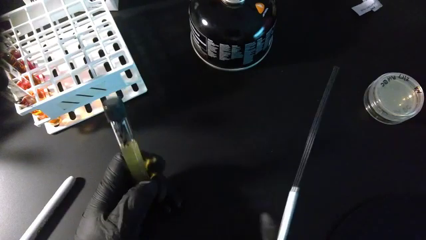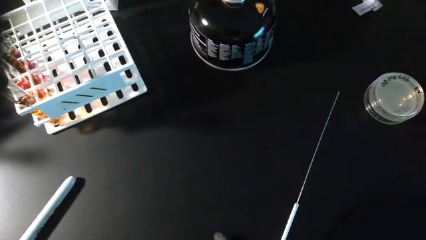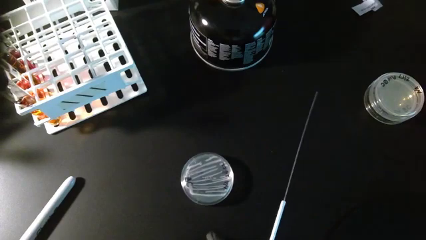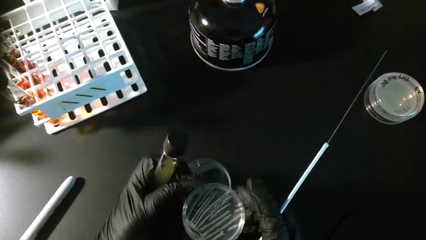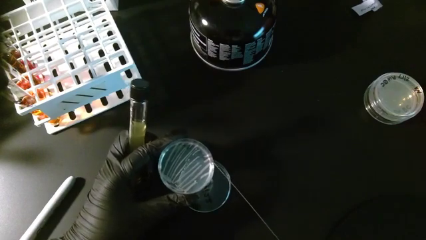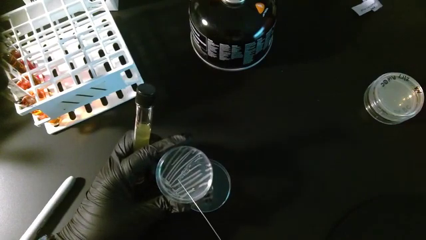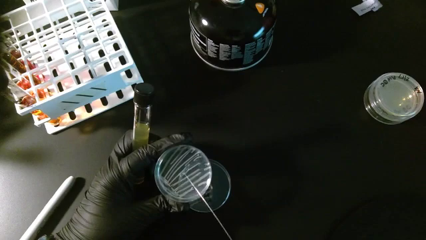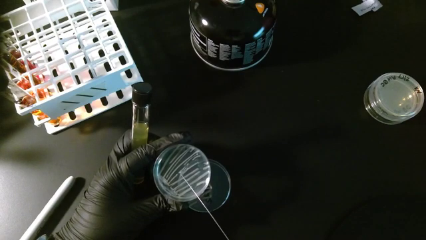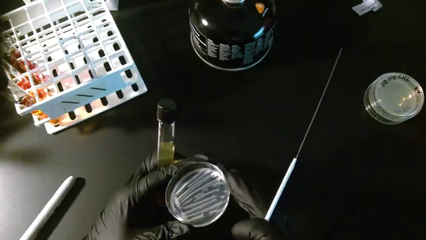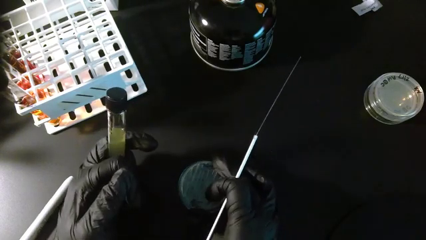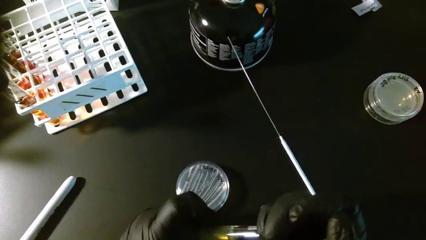I've already sterilized this, so I'm going to get my sample. I don't need much, so I'm going to take my needle, just going to rub up on the bacteria here, just a little bit, to get just a little tad bit of bacteria on the tip. This is still a tube, so I have to flame it.